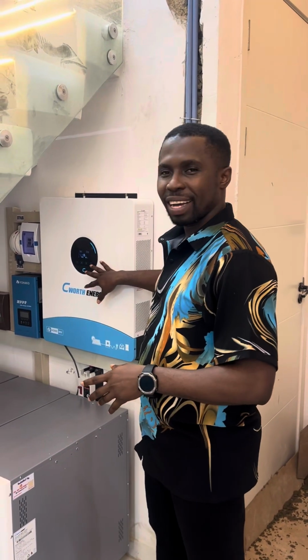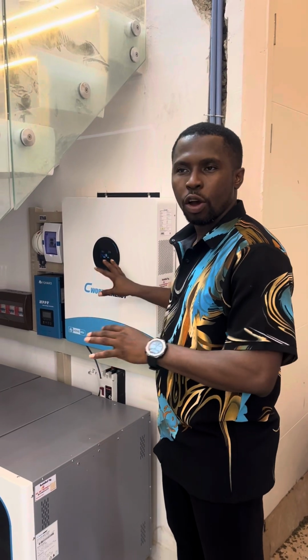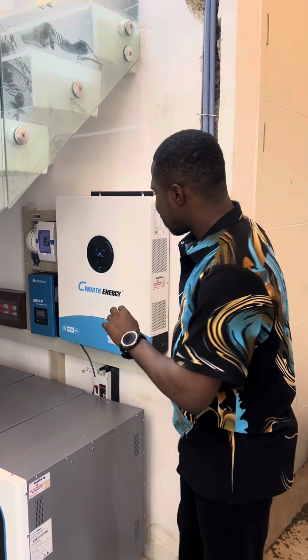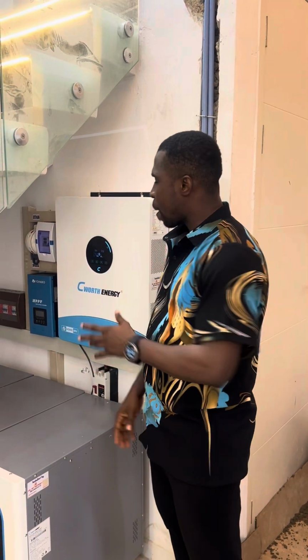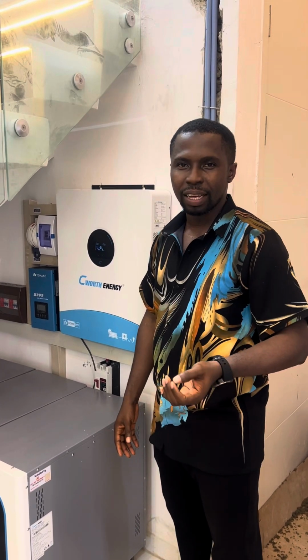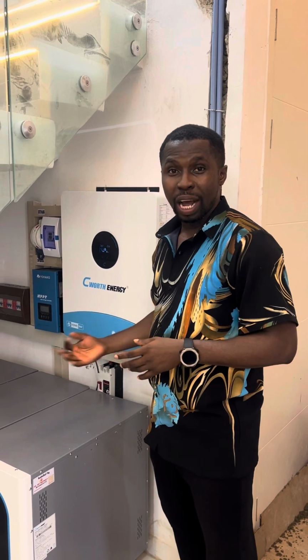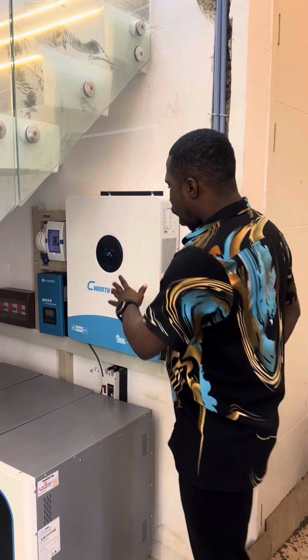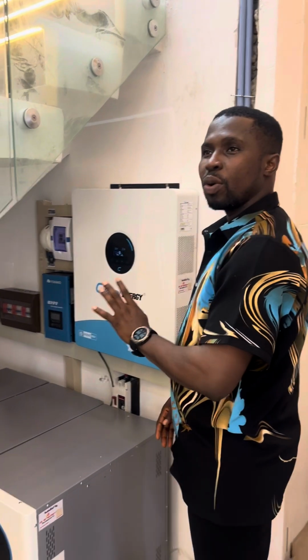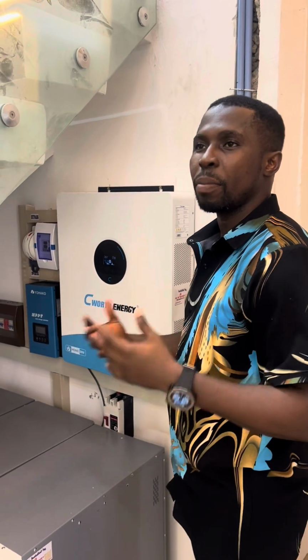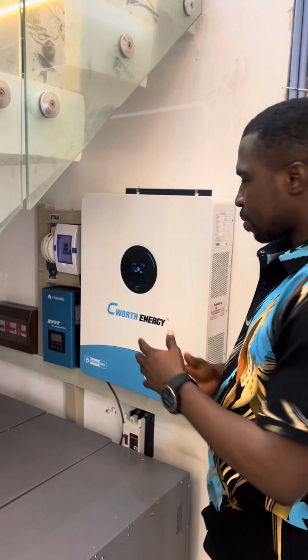This is the inverter, usually hung on the wall, and the inverter has controls. So you can change settings for your system by pressing some buttons on the inverter. Yes, you may need someone to direct you, but even if you look at the manuals, you can also get some direction from there. Now, I'm going to show you how we can see some information about our system.